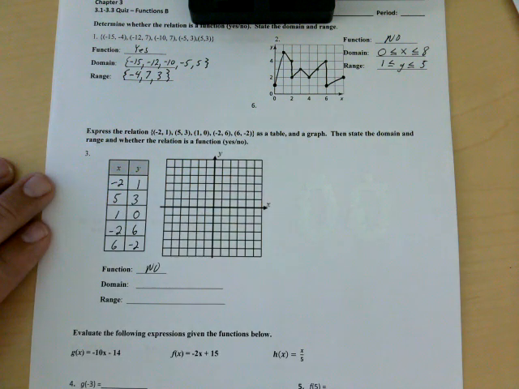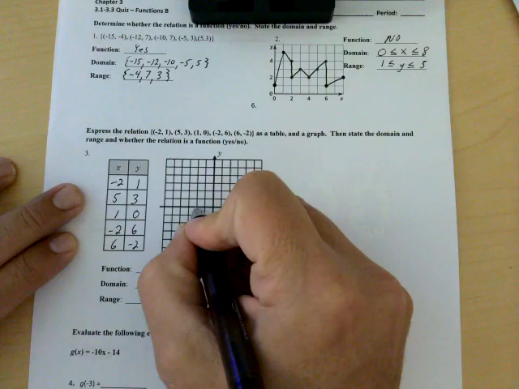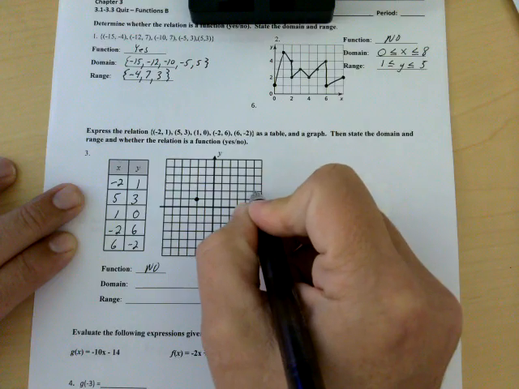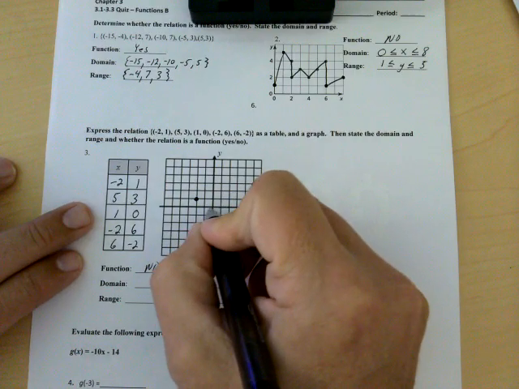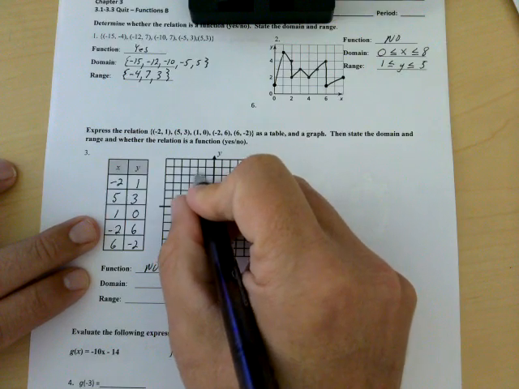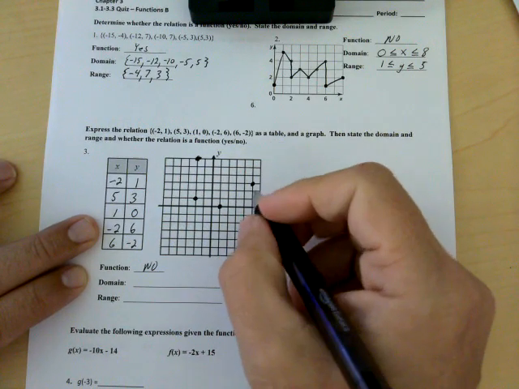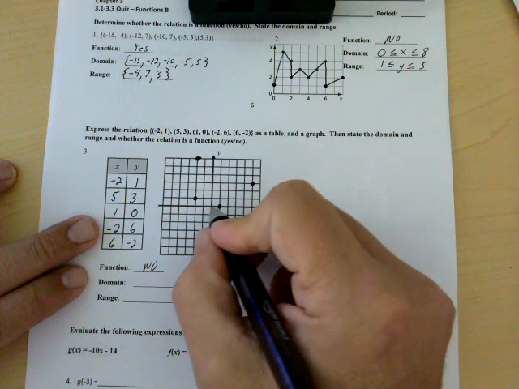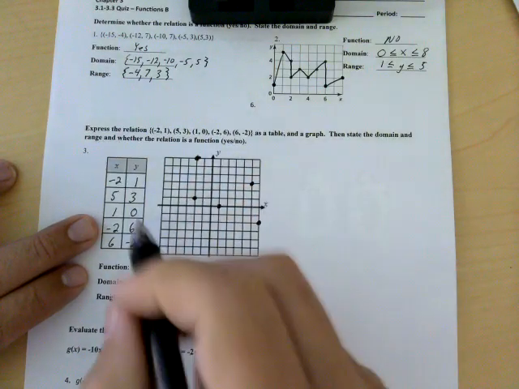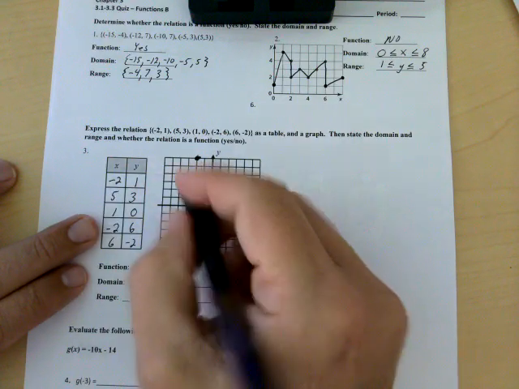Okay, so there's the table form of these points, and I just have to plot them. Start at the origin, over 2, up 1, over 1, 2, 3, 4, 5, up 1, 2, 3, then 1, 0, negative 2, up 1, 2, 3, 4, 5, 6, and then down 2. And right here you can see it would fail the vertical line test. I can draw a vertical line and it's going to touch more than one point. It touches 2 points.